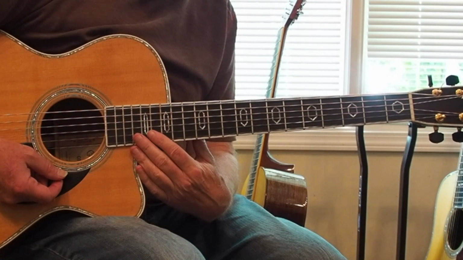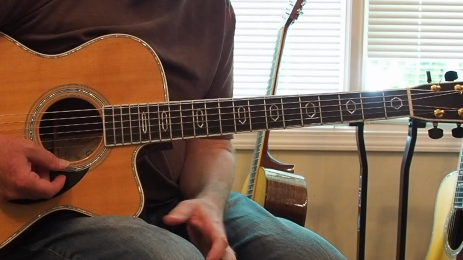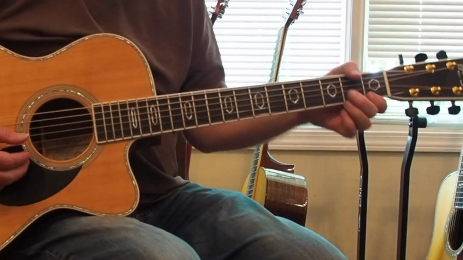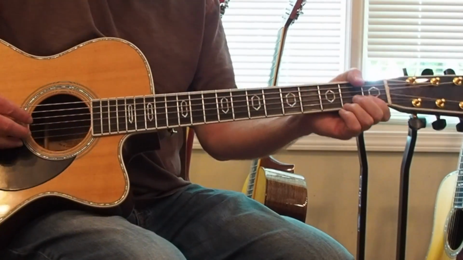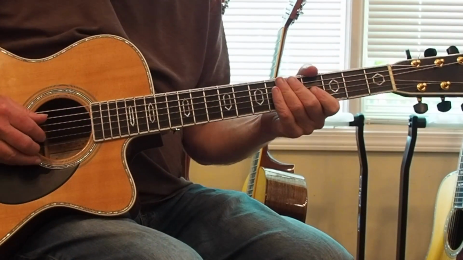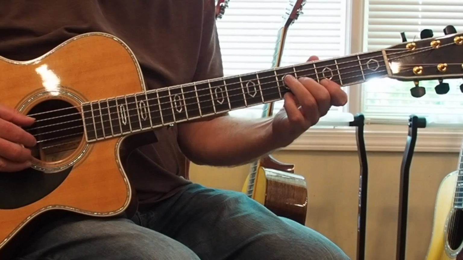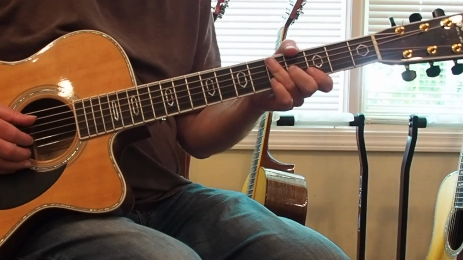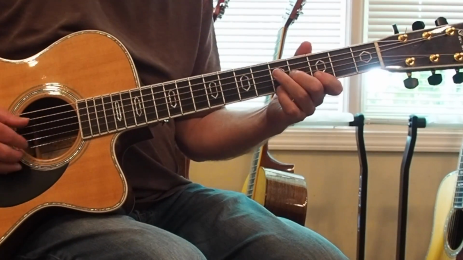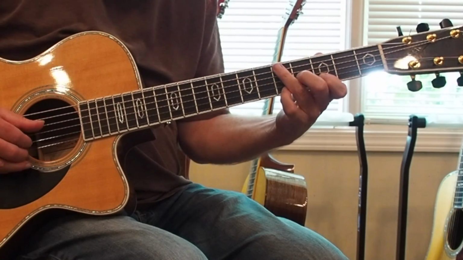So that's a basic introduction to open G tuning, and just tune to that and have some fun. This is one of the first tunes that I wrote in open G tuning, just playing around finding notes. It's called Ginger Cake Acres.